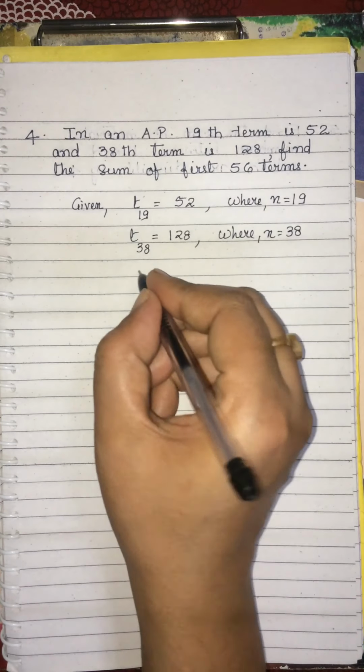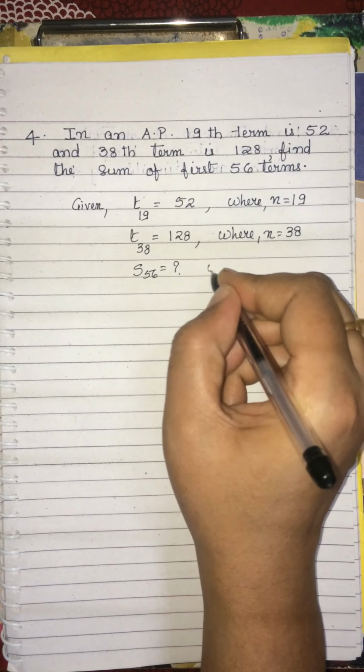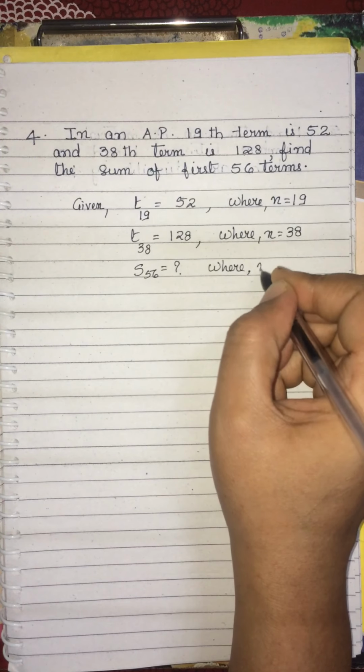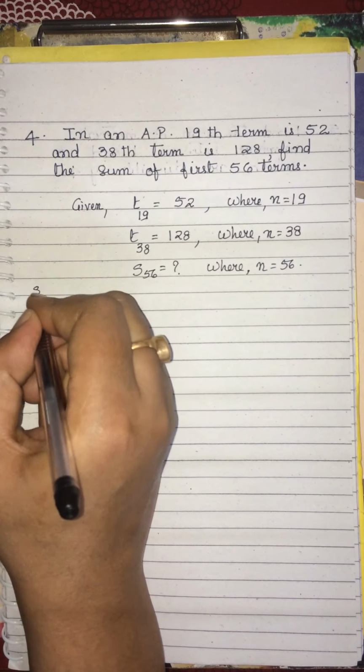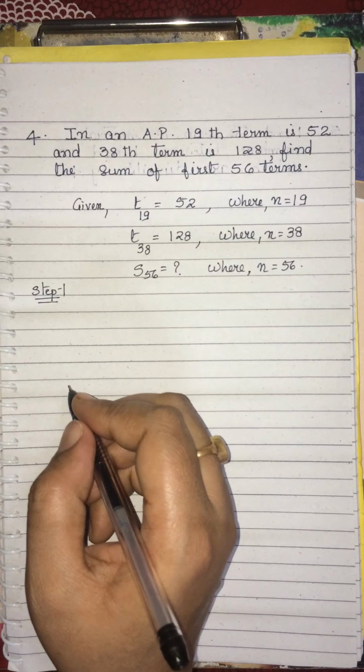So they are asking to find the sum of the first 56 terms, but we don't have the first term, that is a, neither do we have the common difference d. So let us first find them. Step 1, children, let us see what we can do.